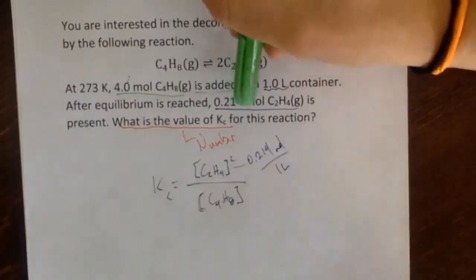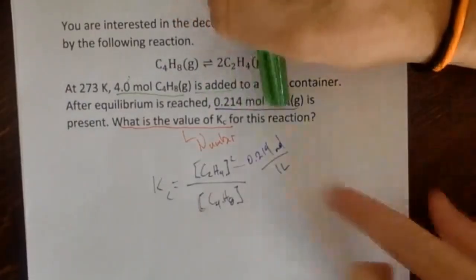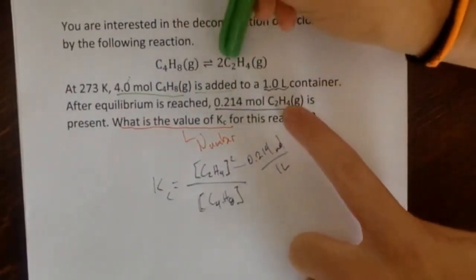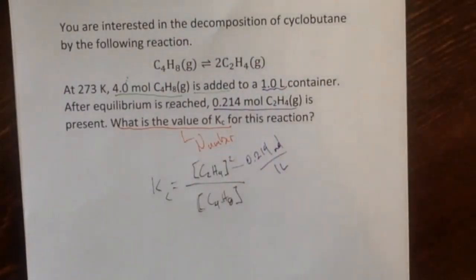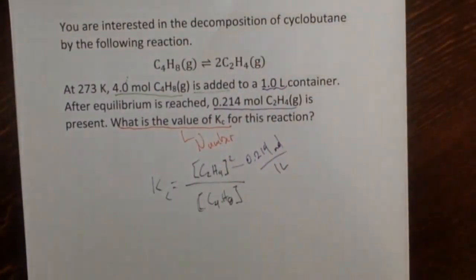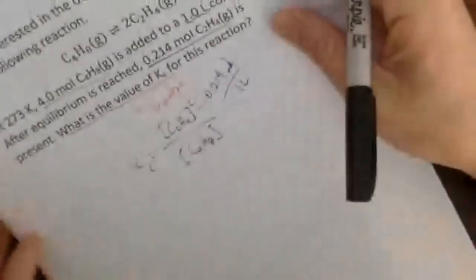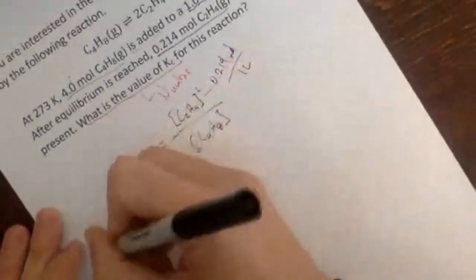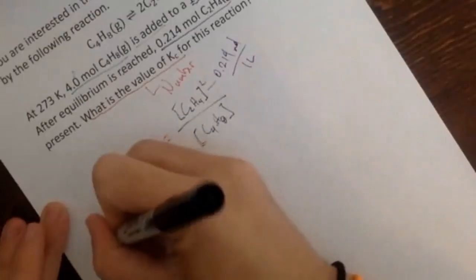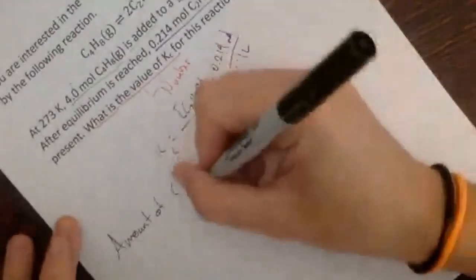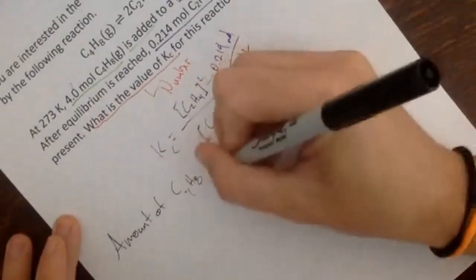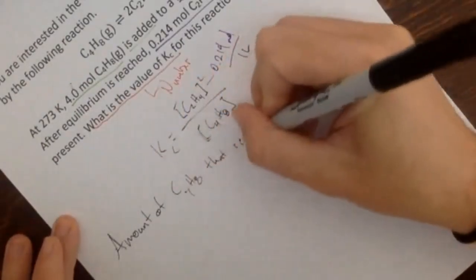We can use stoichiometry to figure out, if we formed this much C2H4, how much of the C4H8 actually reacted. So we need to figure out the amount of C4H8 that reacted, using our stoichiometry relationships.